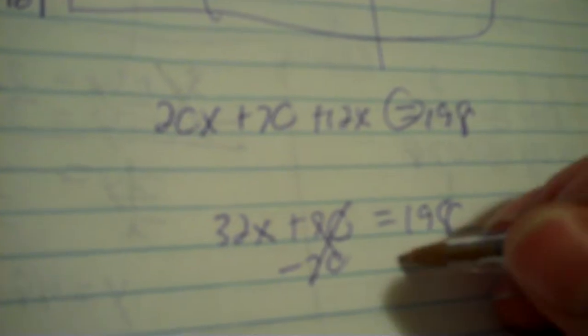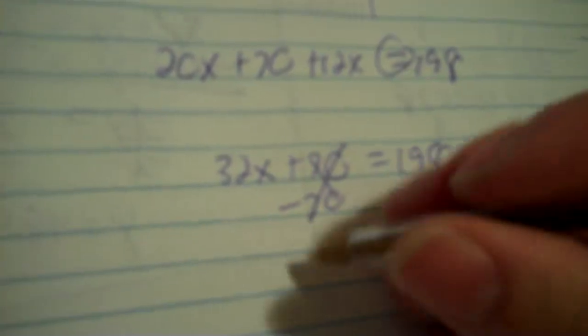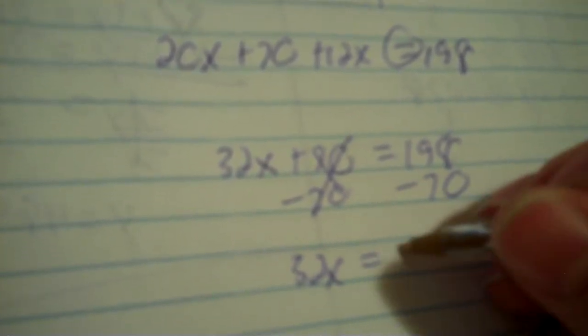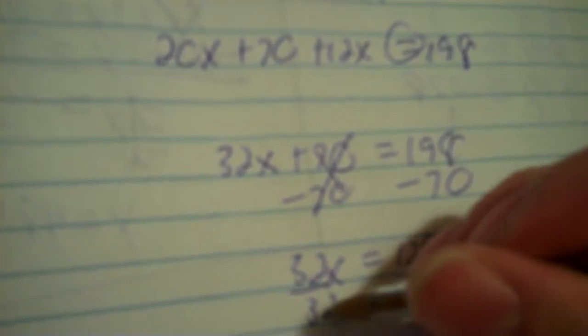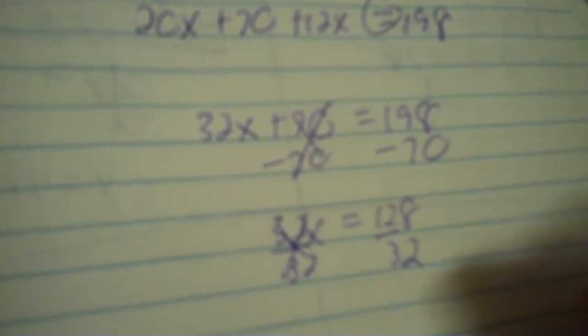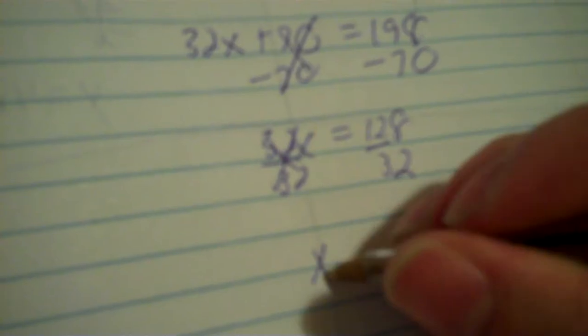Subtract 70, that takes that side to 128. Divide by 32, divide by 32, and 128 divided by 32 is 4. So X is 4. The paperbacks cost $4 per unit. The hardcover costs 4 plus 3.50, which is $7.50 per unit.